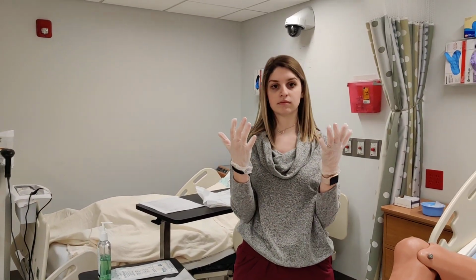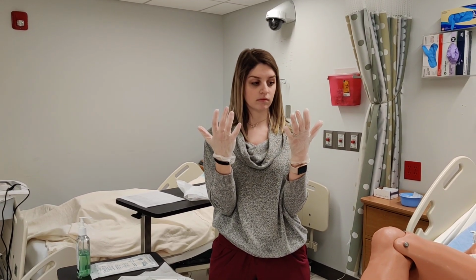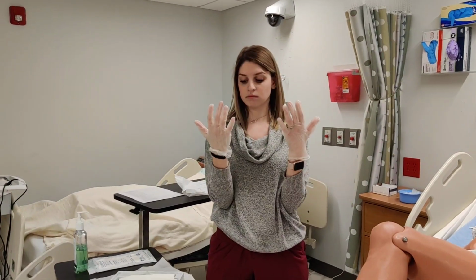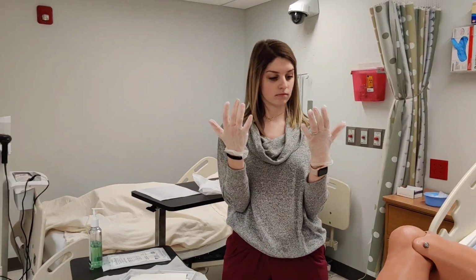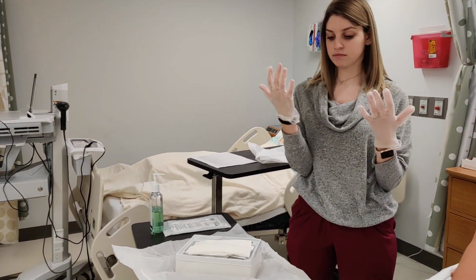For your purposes, make sure that your sleeves are rolled up all the way. That will help to prevent any future contaminations. Gabby is sterile, so we're going to continue with the skill.